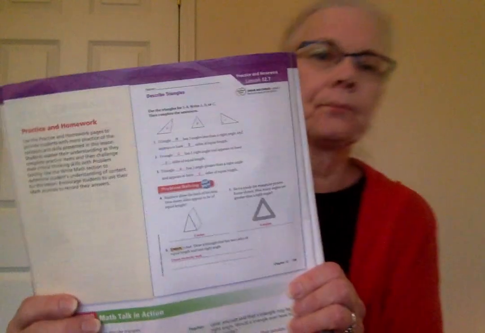Okay, so now we're going to go on to our lesson, and we'll work through this together. Okay. It says, use the triangles 1, 2, and 3, and write A, B, or C, and then complete the sentence. It's just like what we just did.